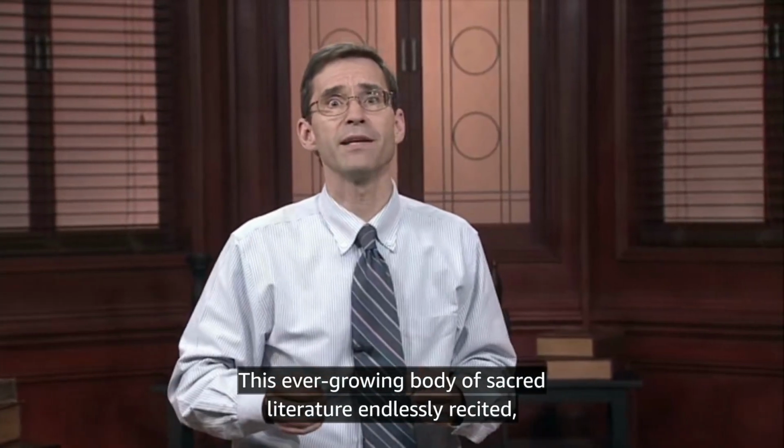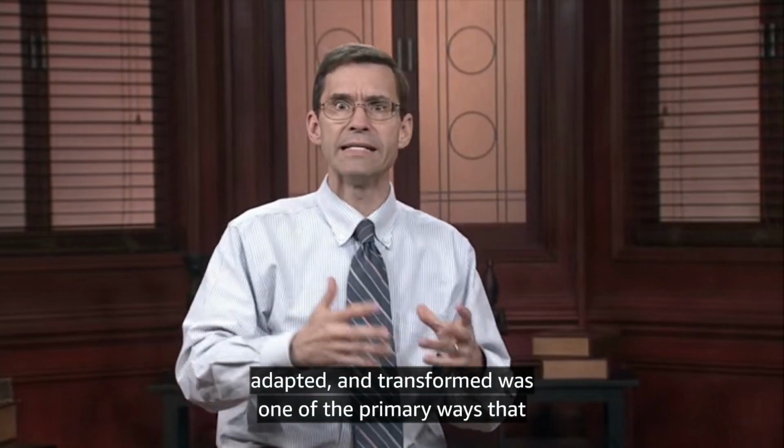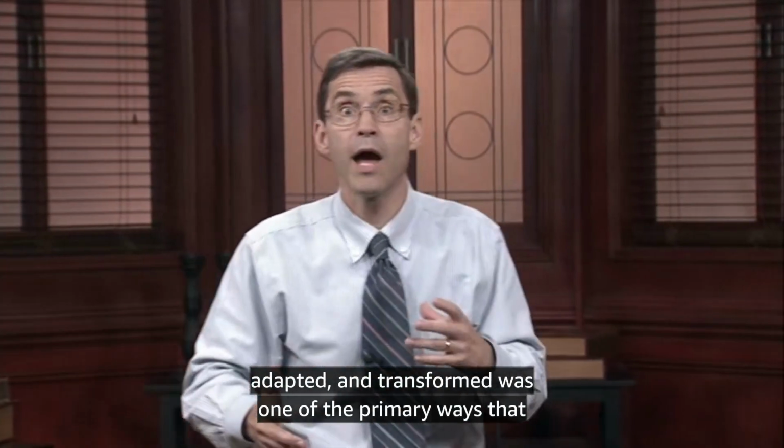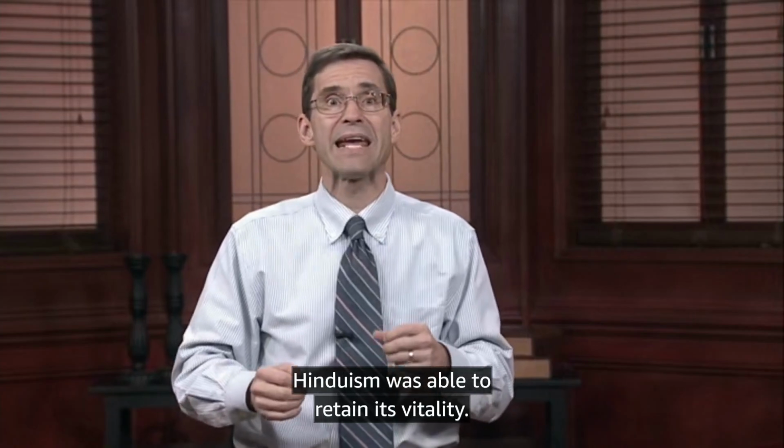This ever-growing body of sacred literature, endlessly recited and adapted and transformed, was one of the primary ways that Hinduism was able to retain its vitality.